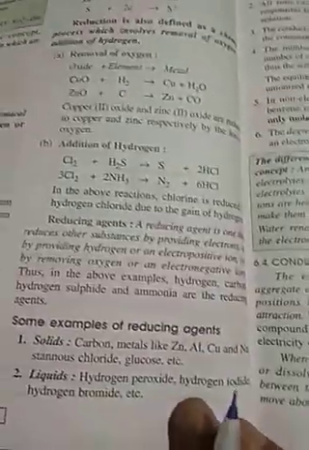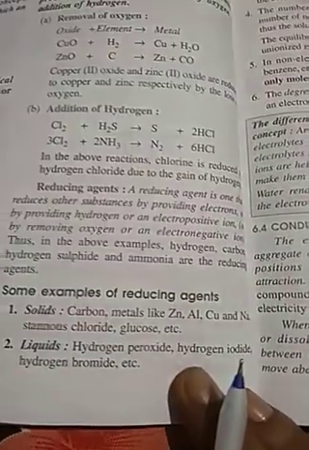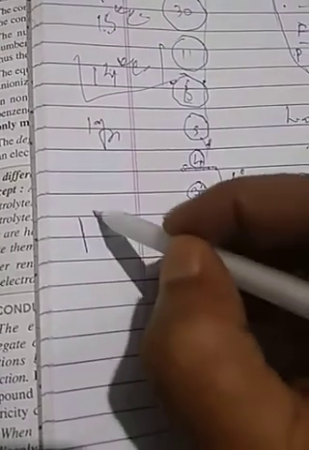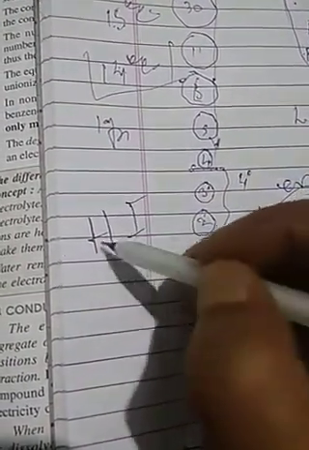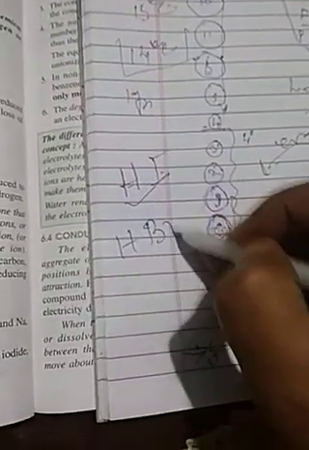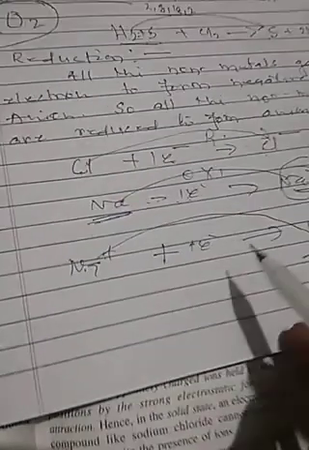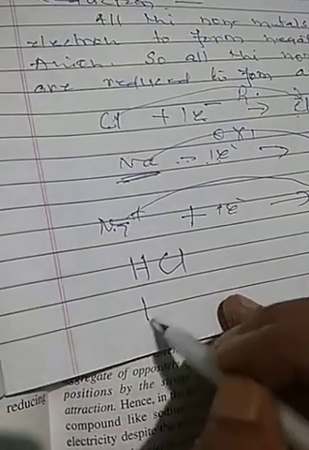Then hydrogen iodide. What will be the formula of hydrogen iodide? HI. Then hydrogen bromide, hydrogen chloride. My dear students, while we were studying acids and bases, HCl can exist in two states.